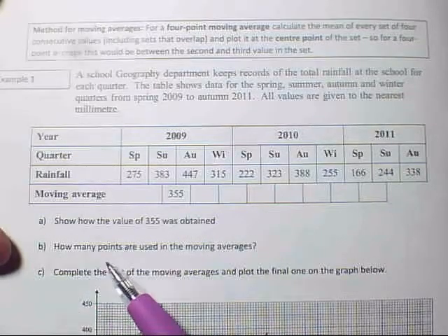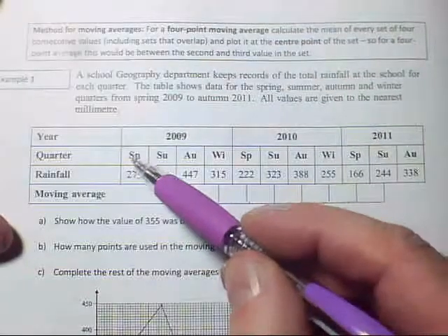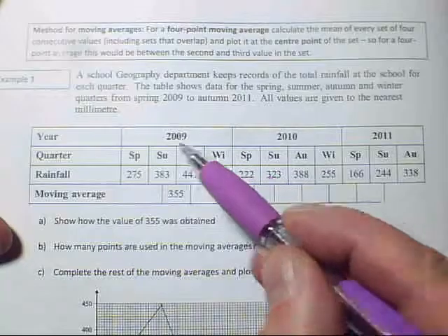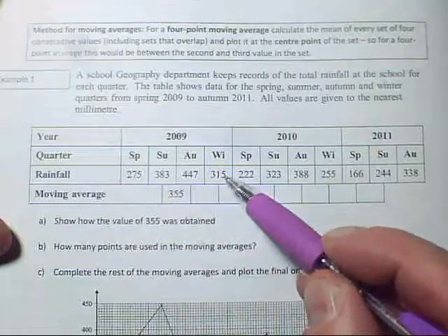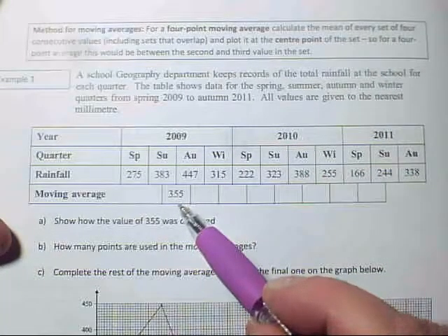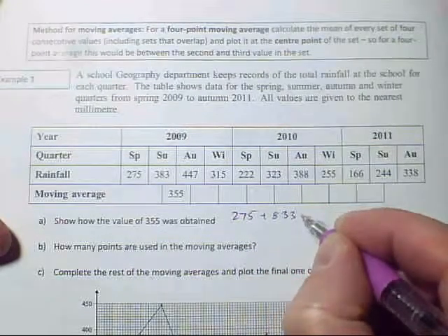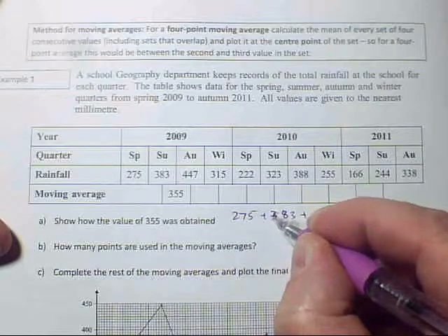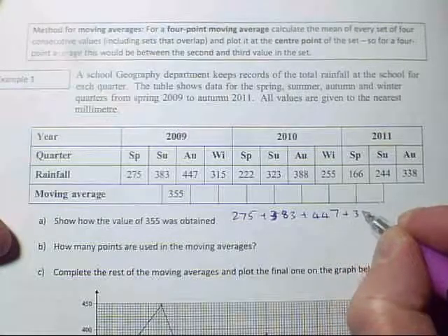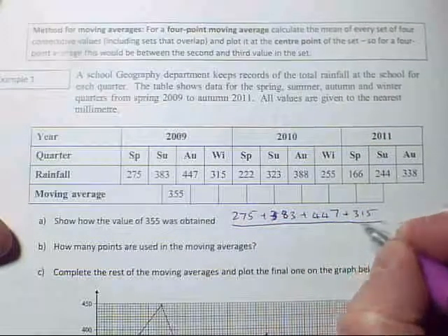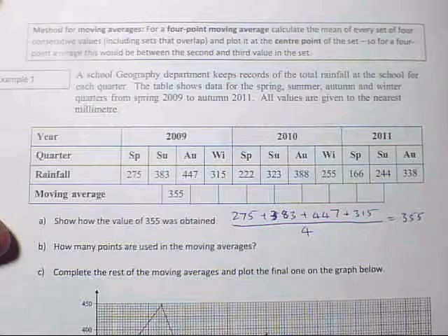Okay, this goes together with part B. How many points are used in the moving averages? Well, it makes sense to put 4 quarters of a year together, so we expect this to be based on these 4 numbers, and we can see it's at the exact centre of those 4 numbers. Therefore the 355 must have come from 275 plus 383 plus 447 plus 315 divided by 4. Do that on your calculator and you do get 355. I don't know if there's some rounding going on, but I know that's the right answer.